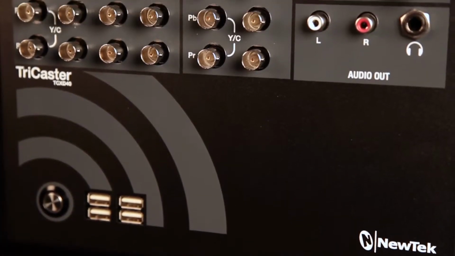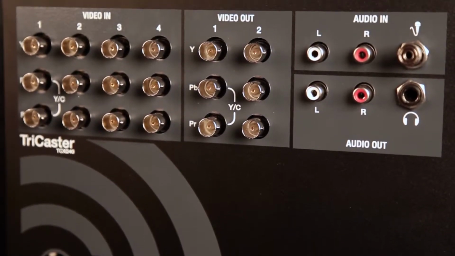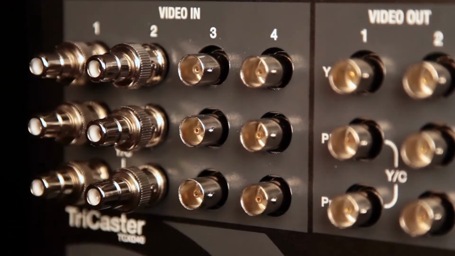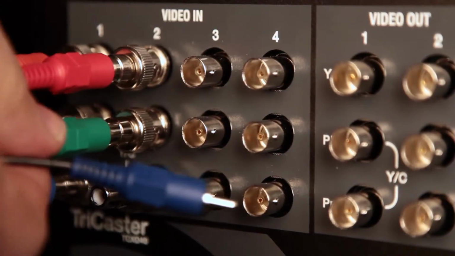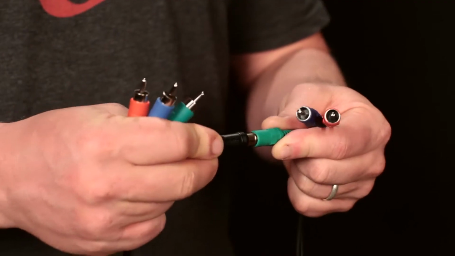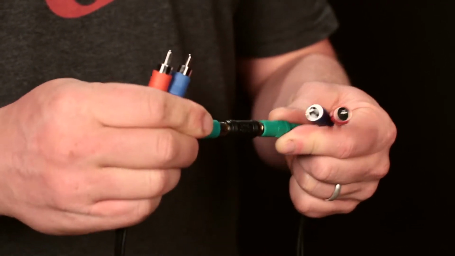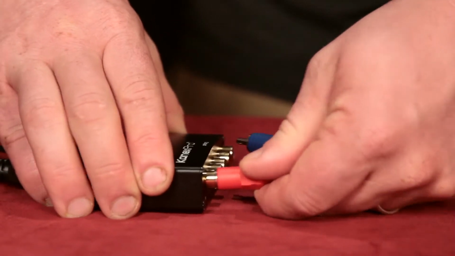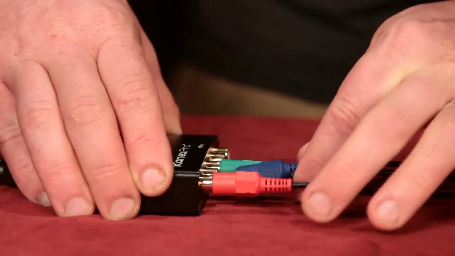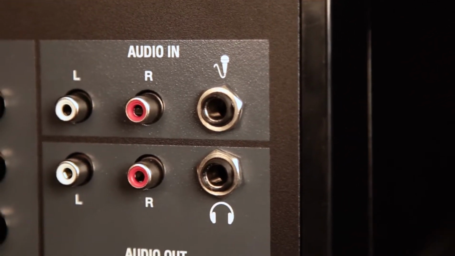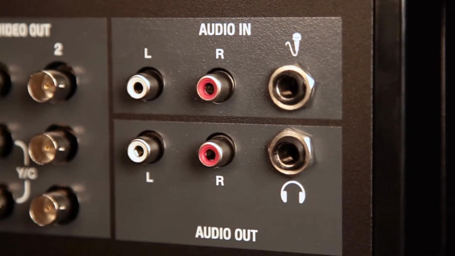In this example, we'll use 3 of the 4 available component video inputs and attach BNC to RCA adapters on the input connection so our cables will work. 2 of our cameras have component out signals, so we can simply run the cable from the camera to the unit. If you need to extend the cables, you can pick up an RCA female-to-female coupler. Our 3rd camera only has an HDMI output, so we'll use an HDMI to component converter to get the signal into the TriCaster.